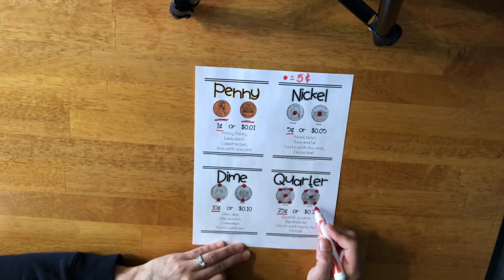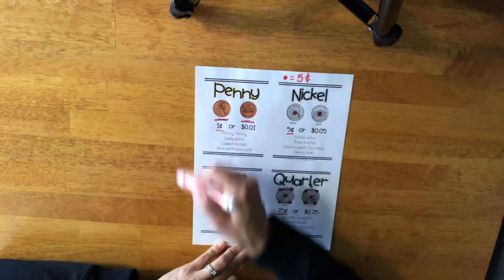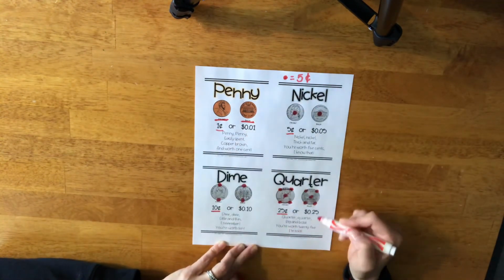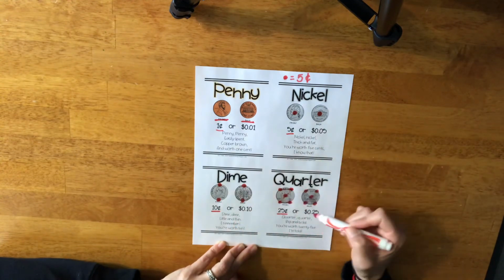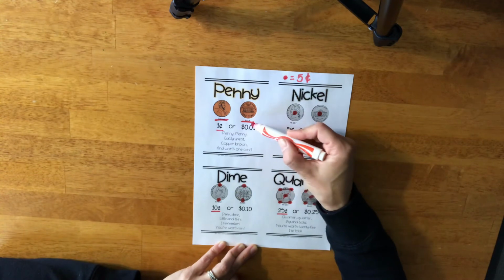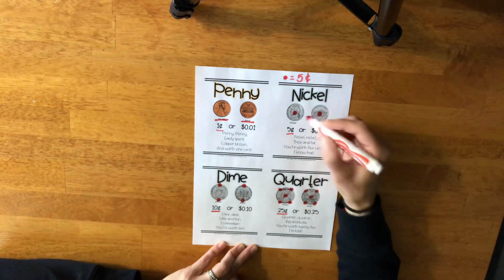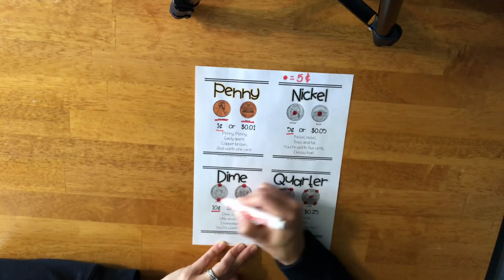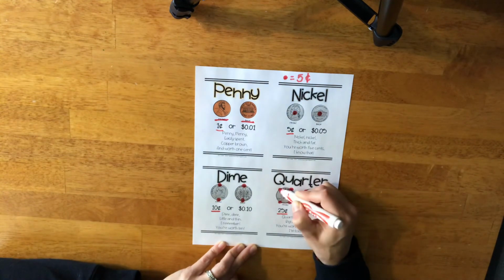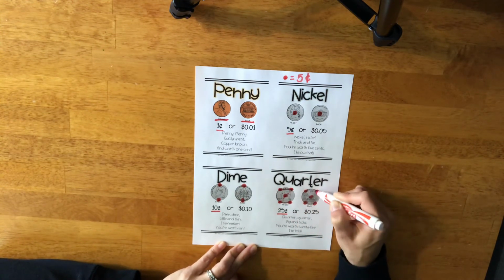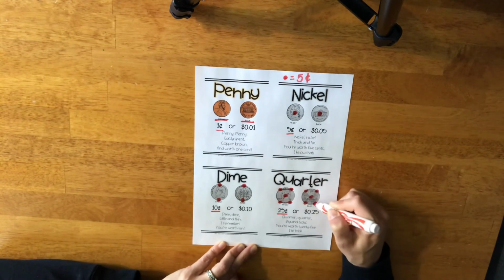Now let's say I wanted to count all of these coins all together. I want to know how much these coins are worth. I'm going to skip count by 5s first on all the coins, and then I'll end with my pennies at the end because I'm switching to skip counting by 1s. Okay, I'll start with the nickels here. 5, 10, 15, 20, 25, 30, 35, 40, 45, 50, 55, 60, 65, 70, 75, 80.